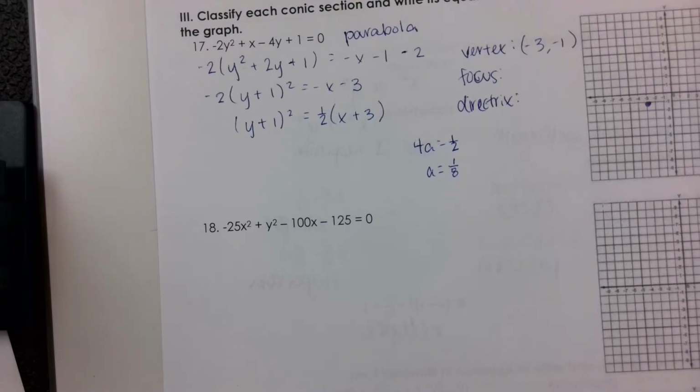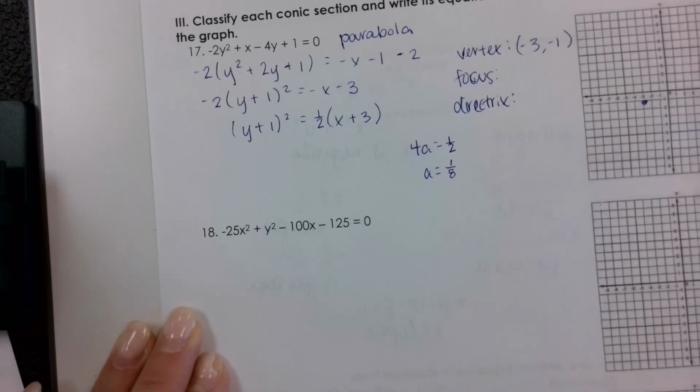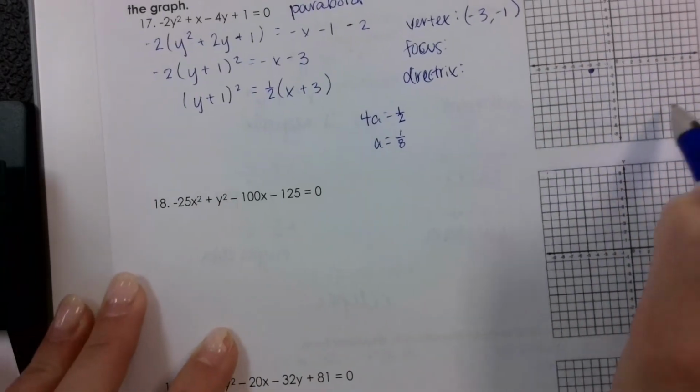Well, we got y squared, right? So that means it's either left or right. So does it open left or right? Why does it open right? Because you got positives in here, right? Because we divided off that negative. So we know that it's going to open this direction.